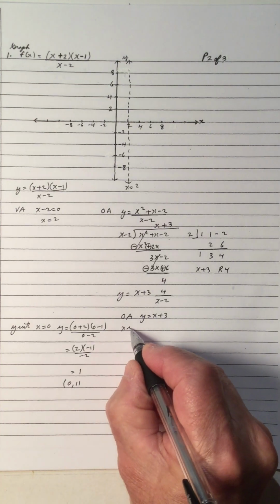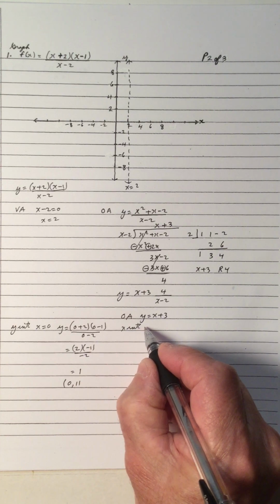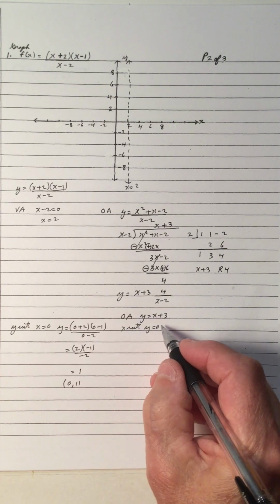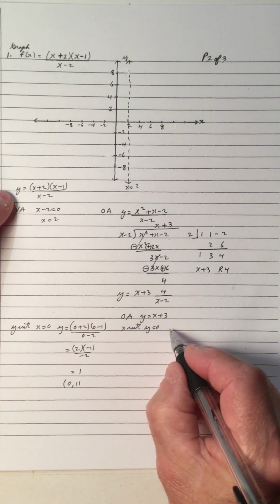We want to find the x-intercept, and we let y equal 0 in this equation. So we're going to let y equal 0.